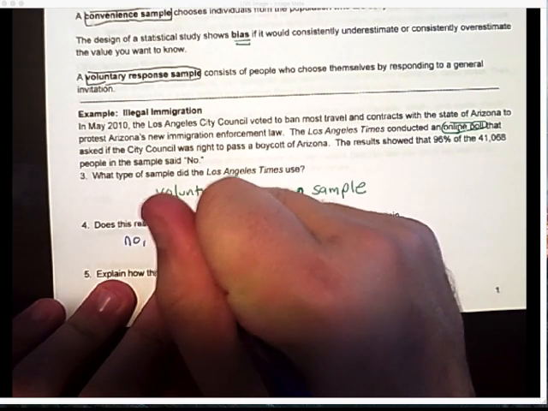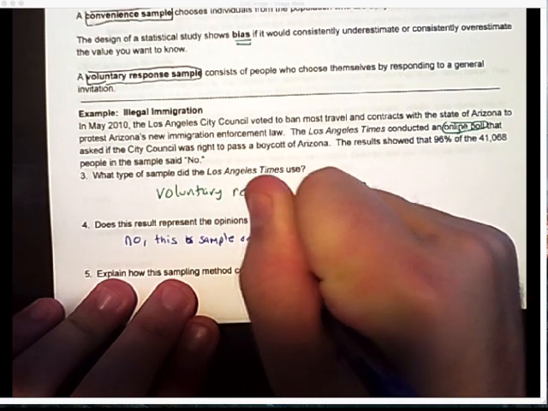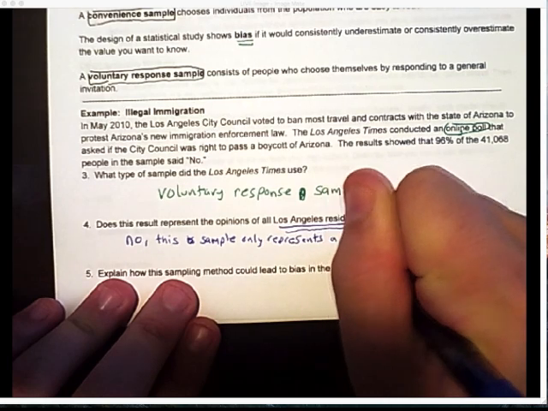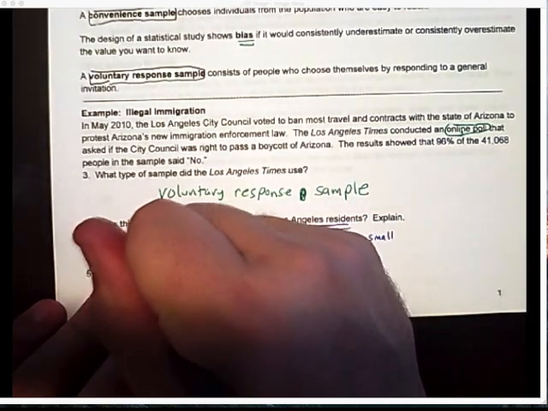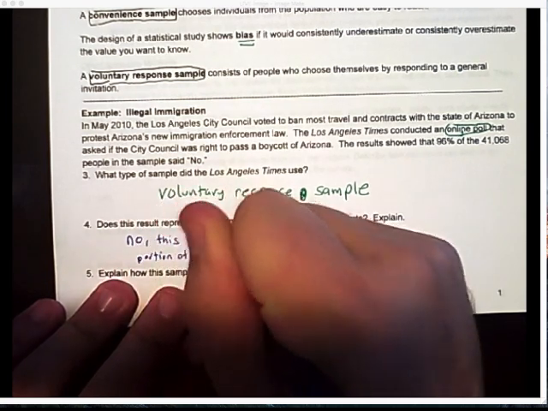This sample only represents a very small portion of LA residents.